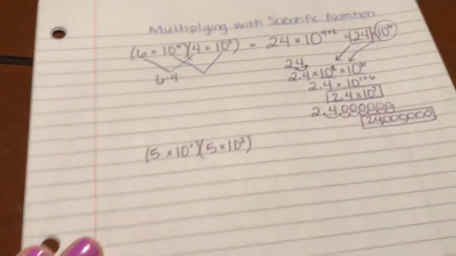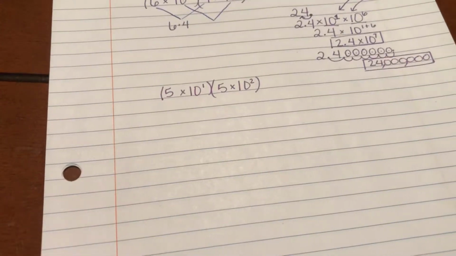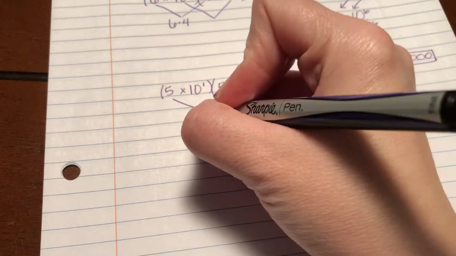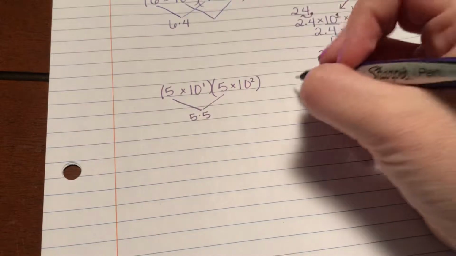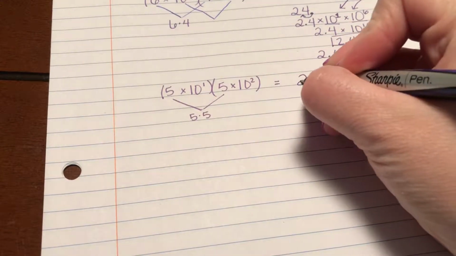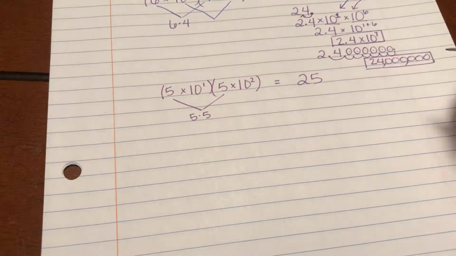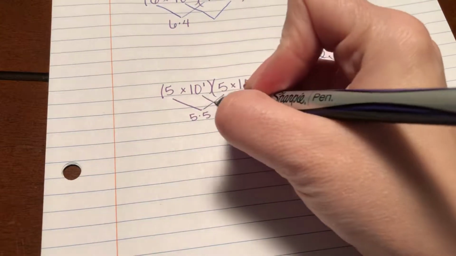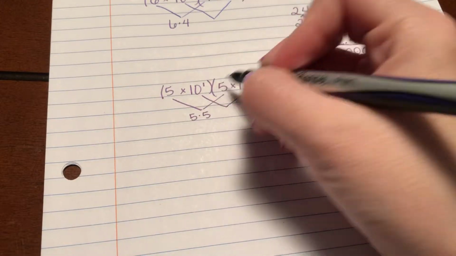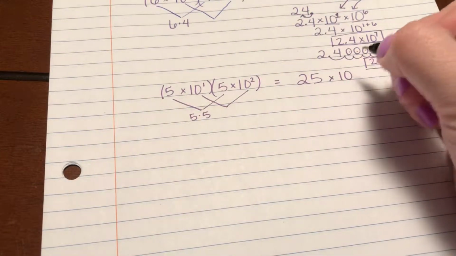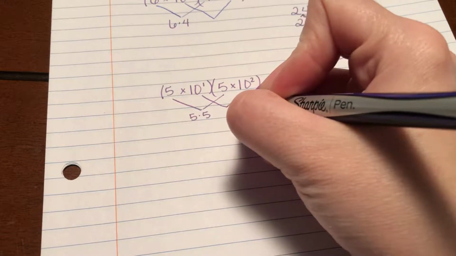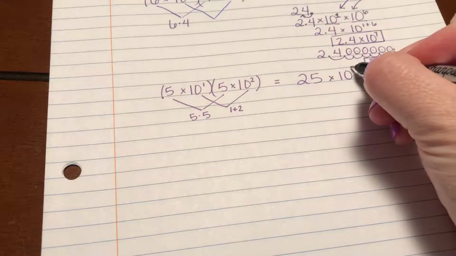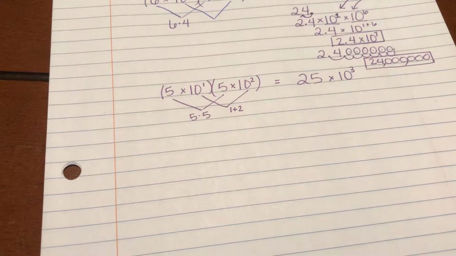Okay, let's look at this second one. I'm going to multiply my constants. So 5 times 5 is 25 times same base, so I keep it and I add my exponents. 1 plus 2 is 3.